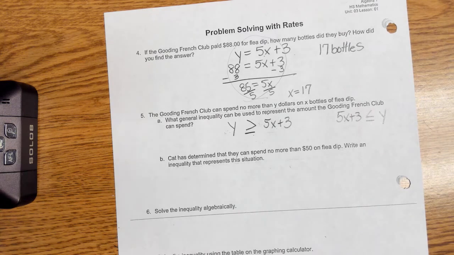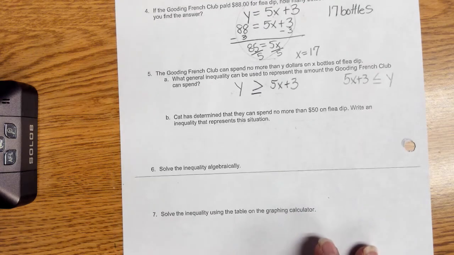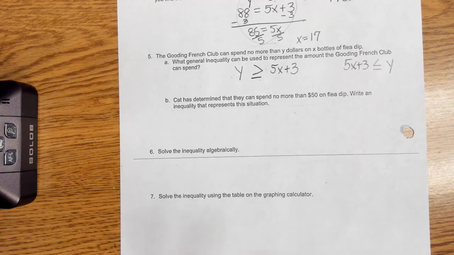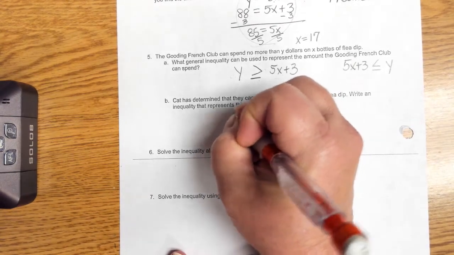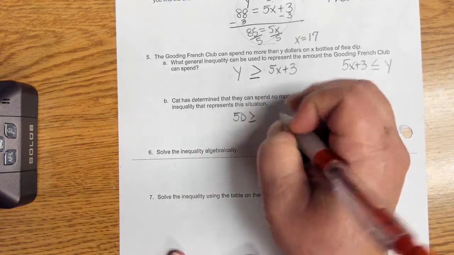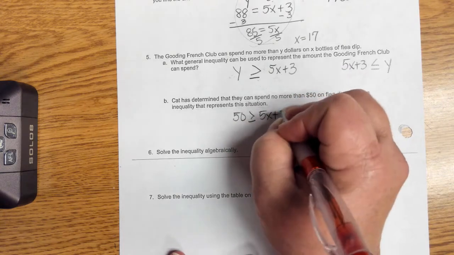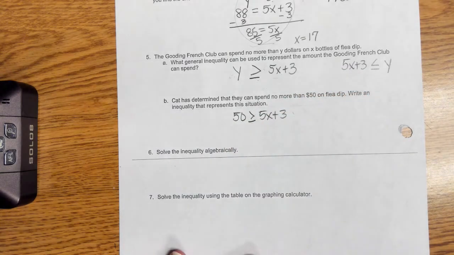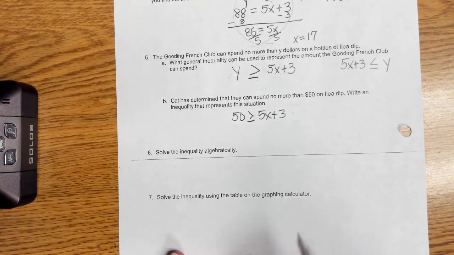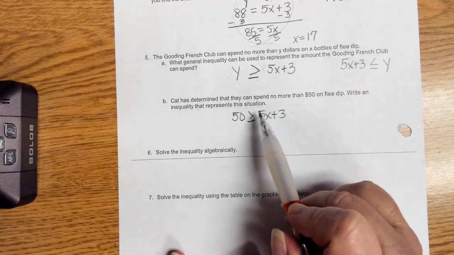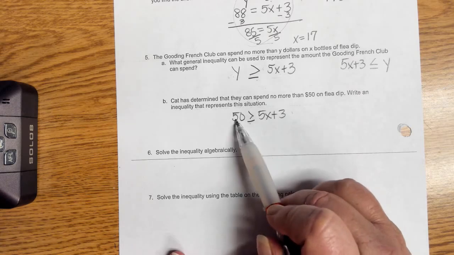All right? So Cat has determined that they can spend no more than $50 on flea dip. So I've got this: $50 is greater than or equal to 5x plus 3. Now, some of you are going to have a problem with that, but if you talk yourself through it before you jump, this has to be less than or equal to 50.